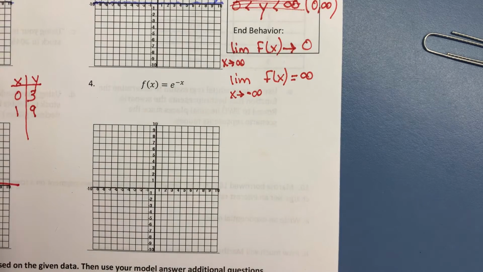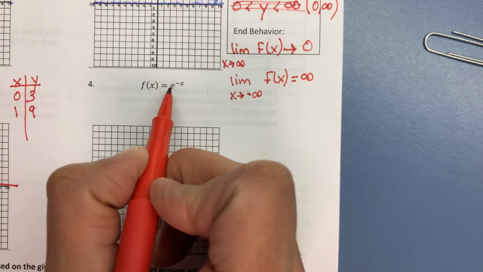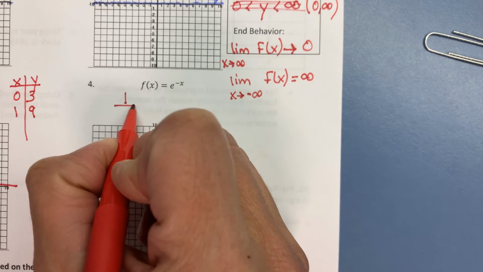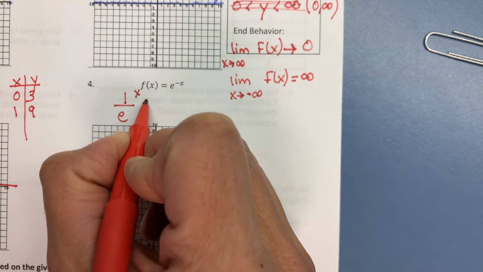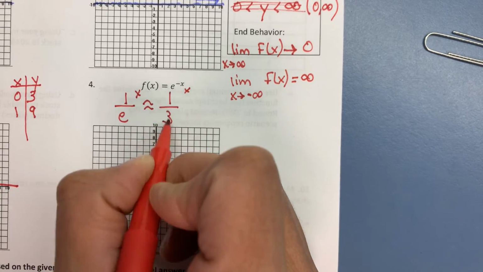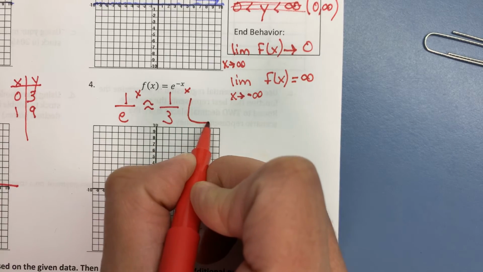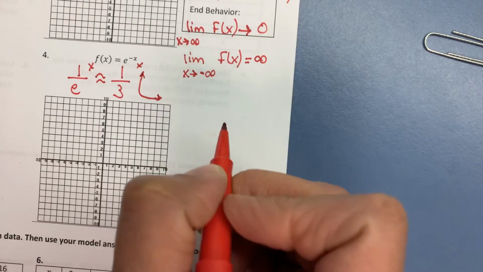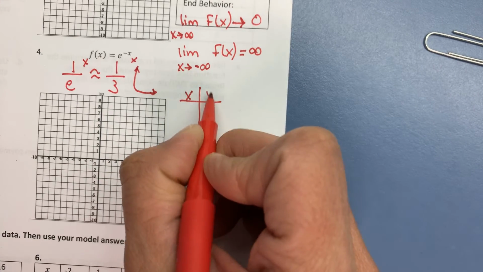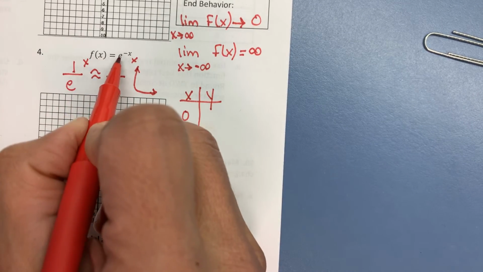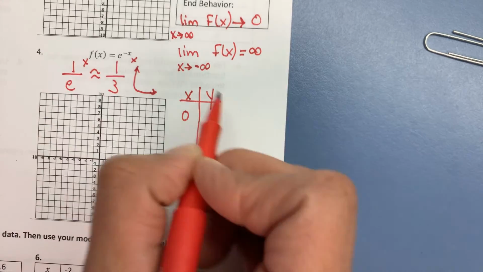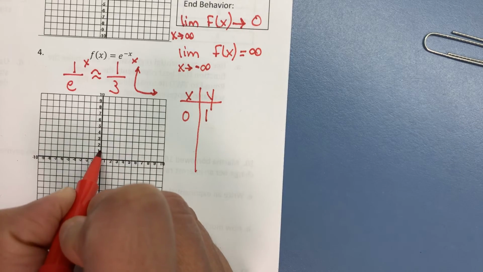All right, and then this one we did in class. So this one, the base looks like it's e, but we did discuss that that negative exponent actually means that it's 1 over e, which is about 1/3 to the x power, which, since this is in between 0 and 1, you're going to have decay. And again, you will get your y-intercept. Whether you look at it as e to the 0 power, 1 over e to the 0 power, or 1/3 to the 0 power, you'll always get 1.